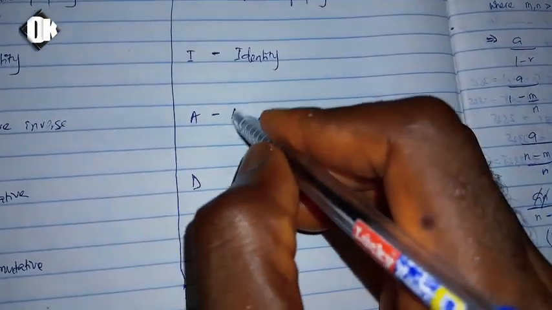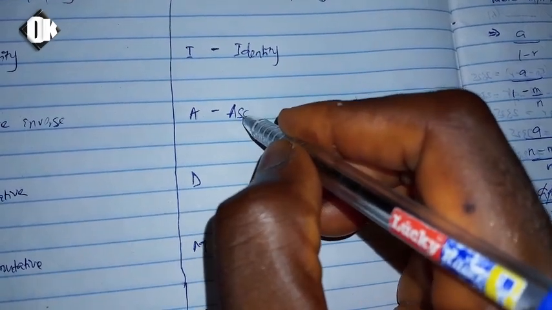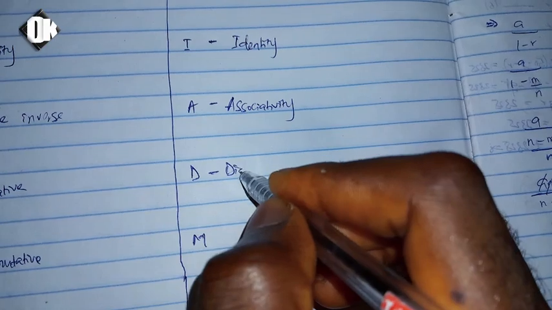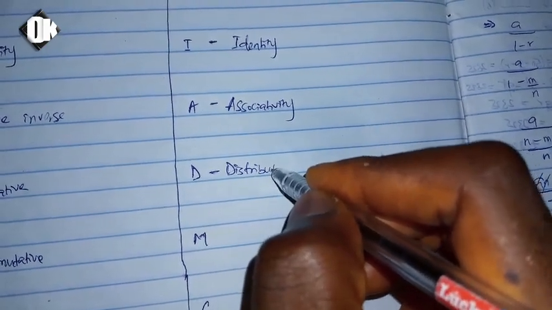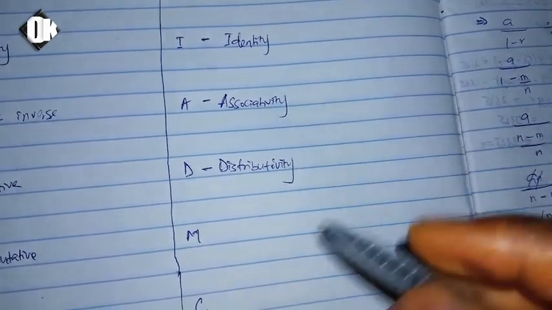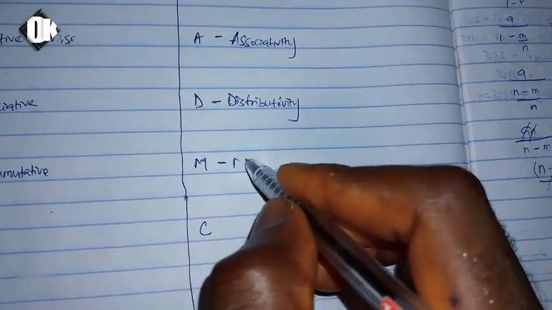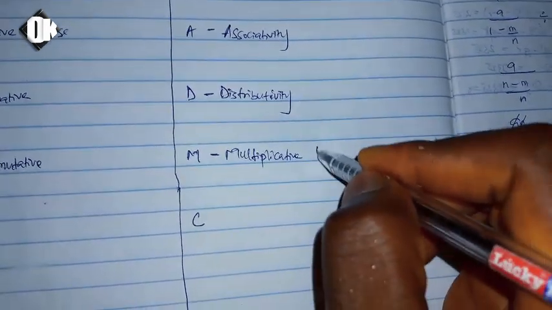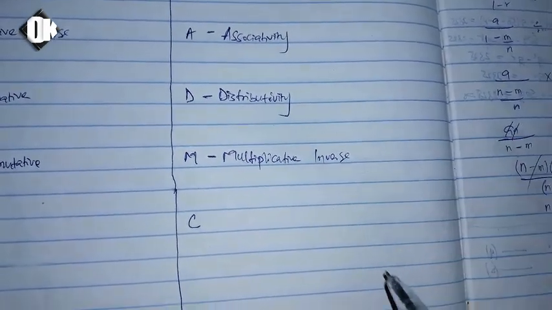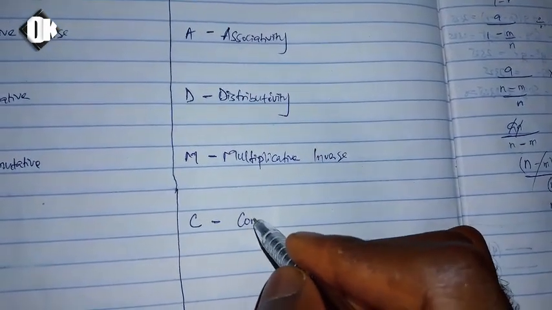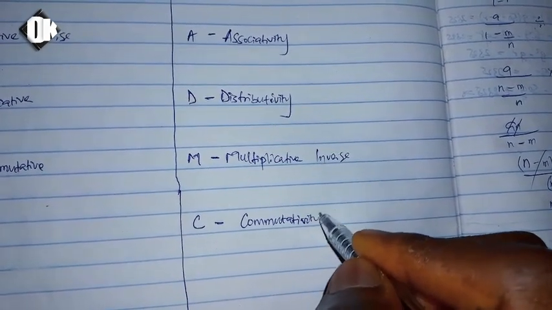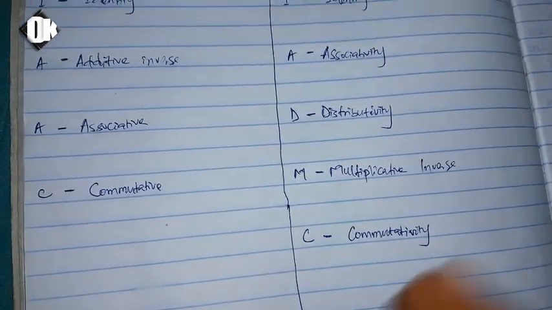For this I have associative property or associativity. For this I have distributive property or distributivity. For this I have my multiplicative inverse. For this I have my commutative or commutativity. So as simple as that.